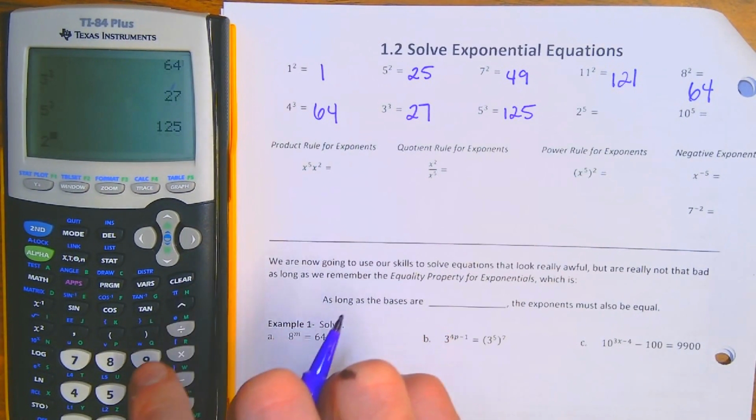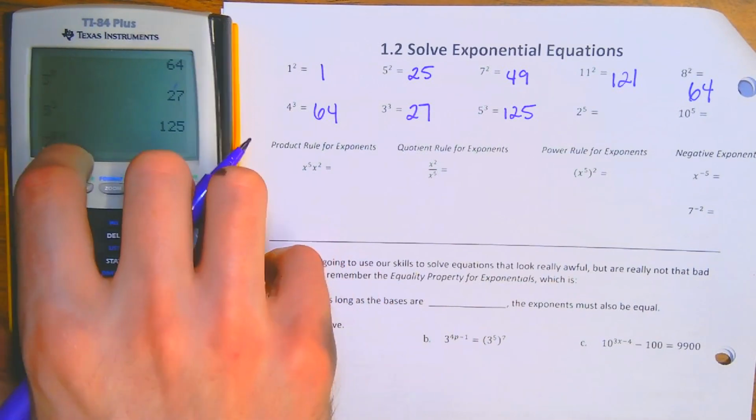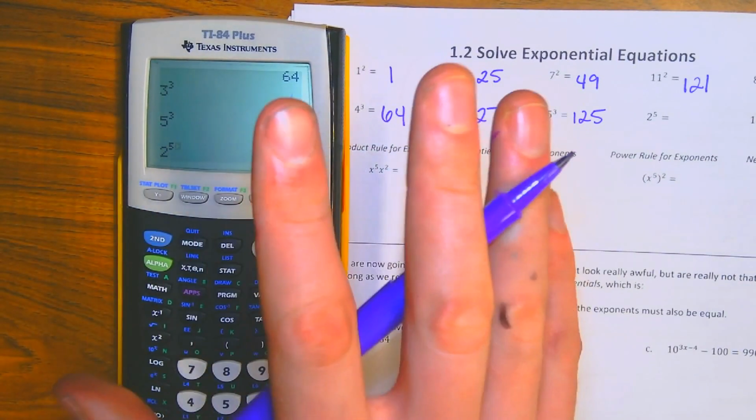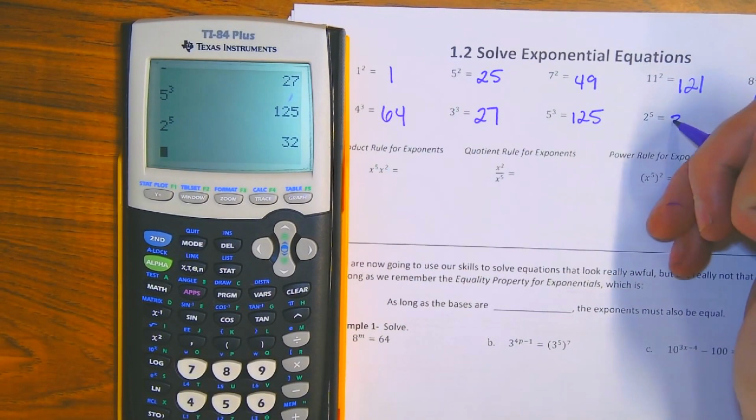2 to the fifth is the same idea, only this time we put a 5 as our exponent. You can see that instead of a 3, press enter. That's 32.